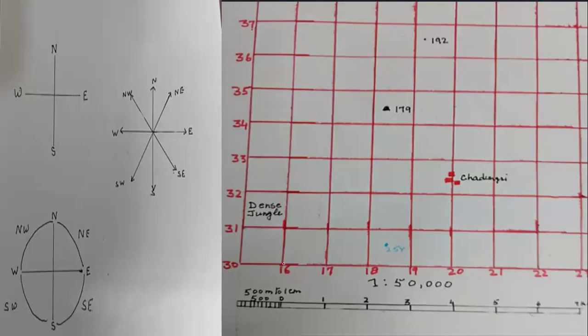With the help of eastings and northings, we can locate places on the survey sheet. For example, if we have to find the dense jungle, what we will do is, eastings are always quoted first. So eastings, this is 15 easting. First we will take 1, 5. And then the northings, it lies in this square, 3, 1. So 1, 5, 3, 1 becomes the 4-figure grid reference of the dense jungle. So if we know this grid reference, we can reach this place.